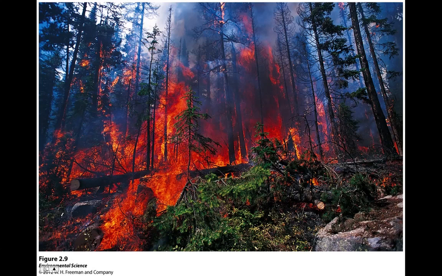If you look at a forest fire, the same thing. A forest fire goes through, and you see what seems to be matter destroyed and disappearing, but what's really happening is it's just forming new molecules and moving to different areas.